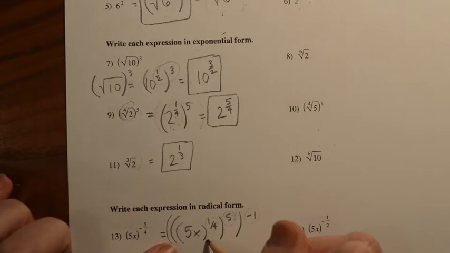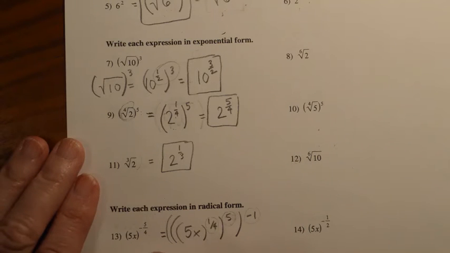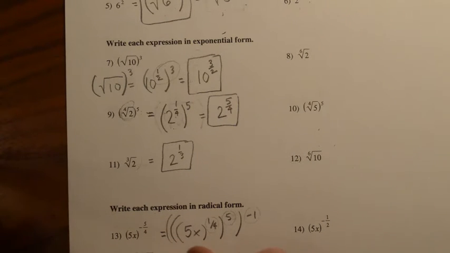So this says take the 4th root of 5x. All right, 4th root of 5x is going to look like this. We're going to put the 5x under here, and we're going to say we're taking the 4th root with that little index right there, the 4. And then it's to the 5th, and then it's to the negative 1.